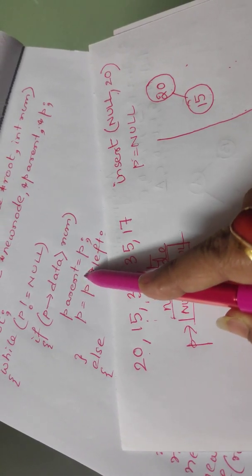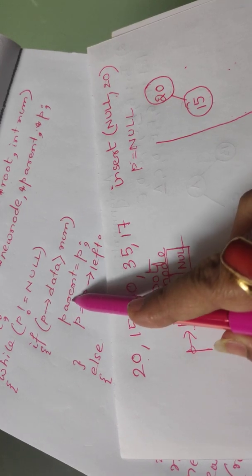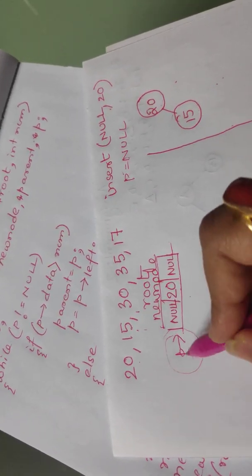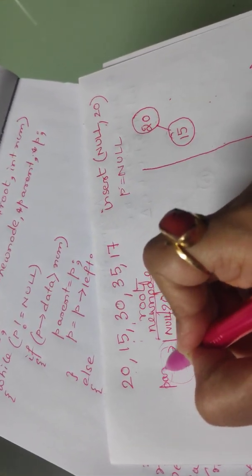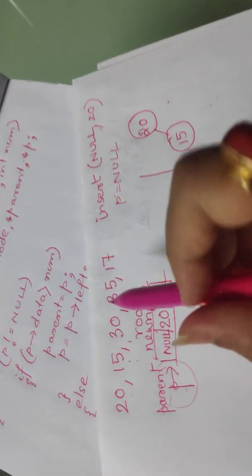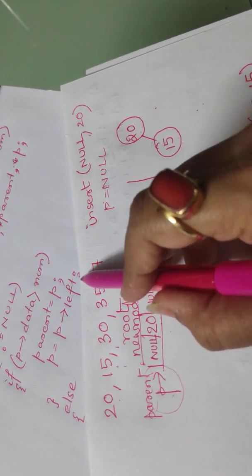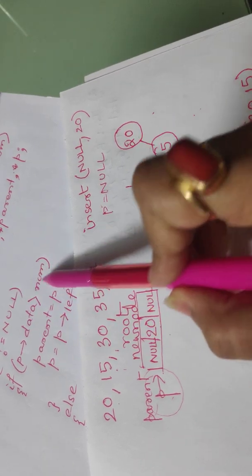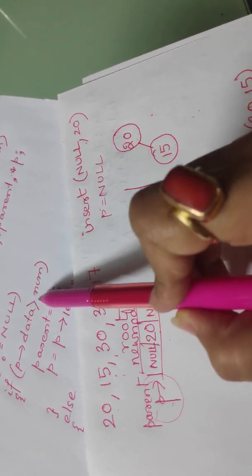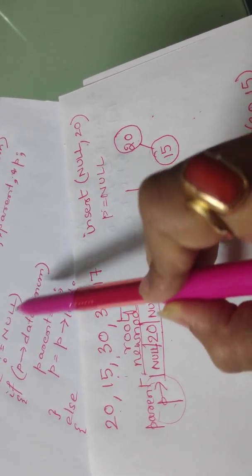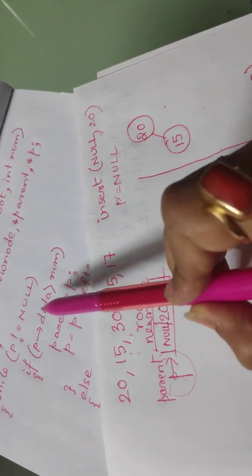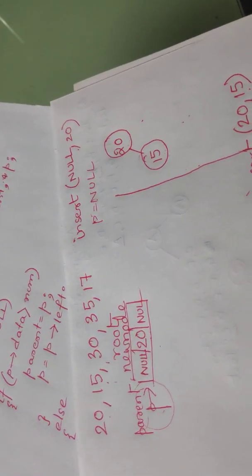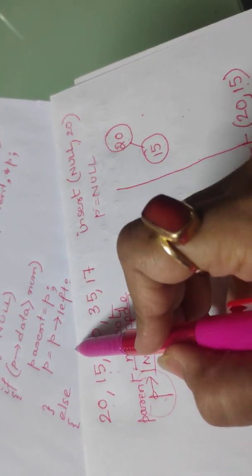So it will enter this if condition, parent equal to P. So this node that was getting pointed by P will become the parent node, and P is equals to P left. Why P is equals to P left? Because P data is greater than num. So this num cannot exist on the right hand side of P data. It has to be on the left hand side because num is lesser than P data. So P is equals to P left.